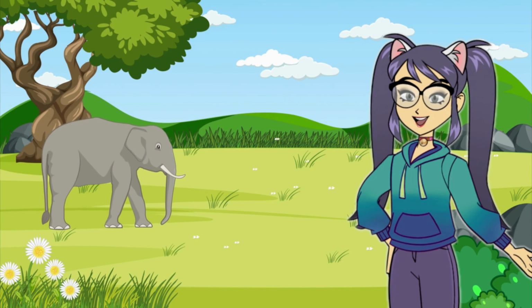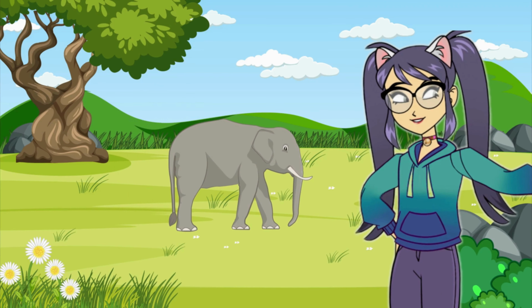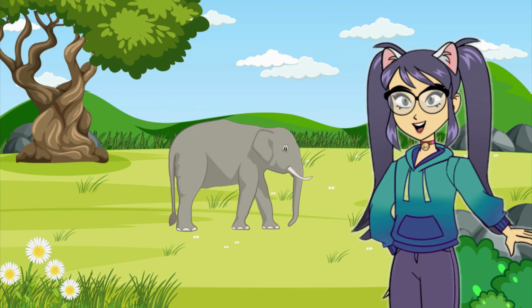Next, we have the gentle giant, the elephant. Elephants are the largest land animals on Earth. They have a long trunk that they use for eating, drinking, and making trumpeting sounds.